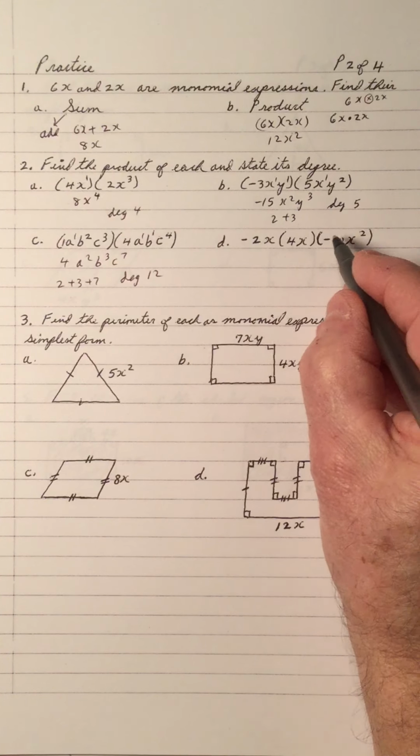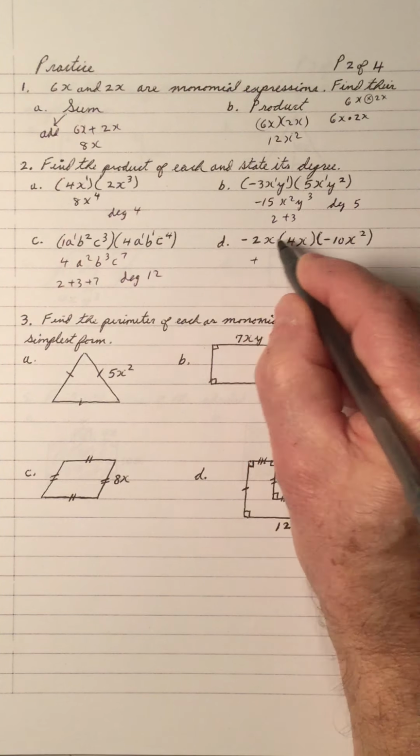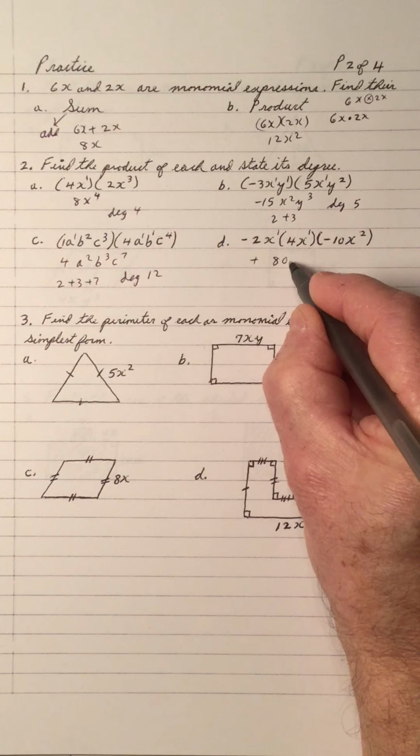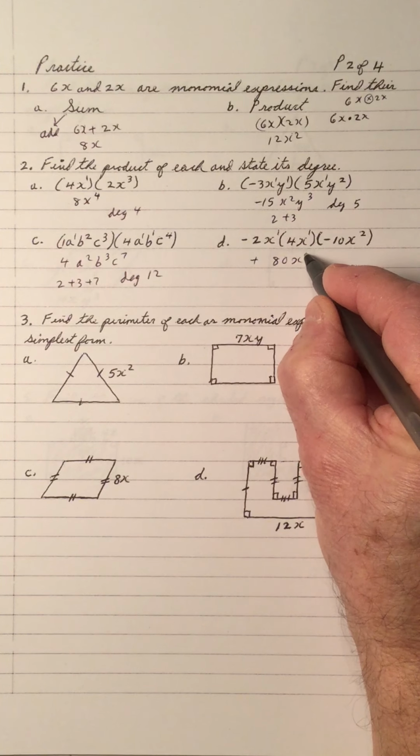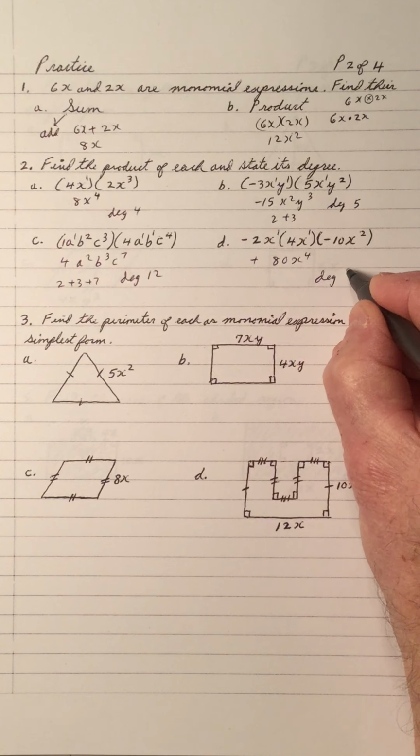D, we're going to multiply. Negative times negative is a positive. 8 times 10 is 80. And we have a 1 and a 1 and a 2. So we add to get 4. And the degree is only one exponent, so the degree is 4.